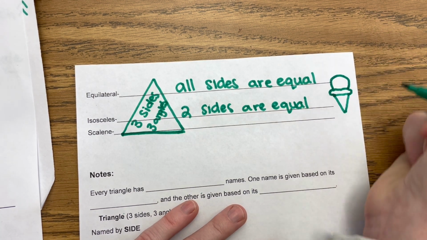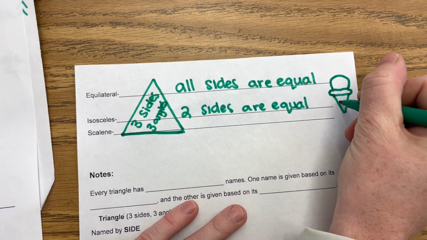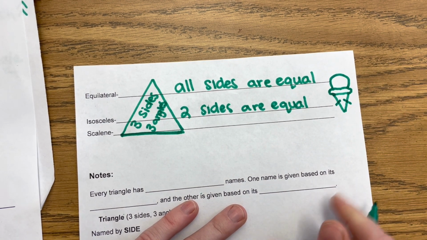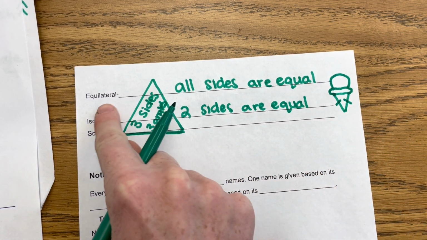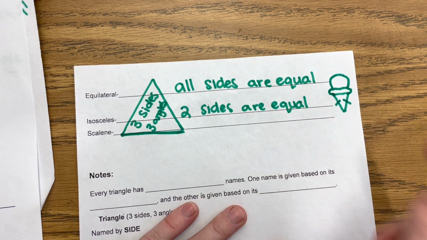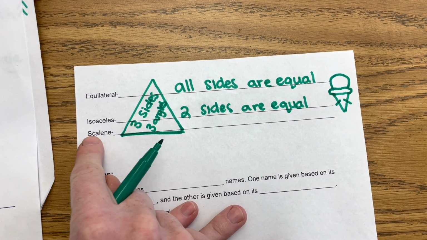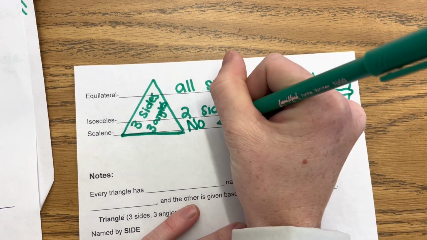I think of my ice cream cone. When I see an ice cream cone, I see that those 2 sides are equal. So think of isosceles ice cream cone. 2 sides are equal. And then for scaling, no sides are equal.